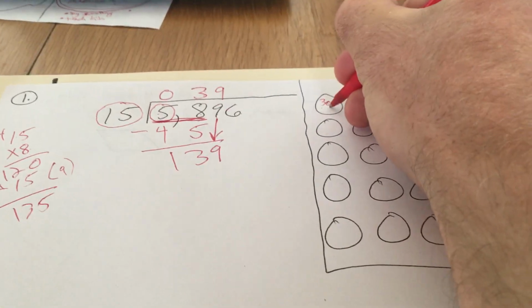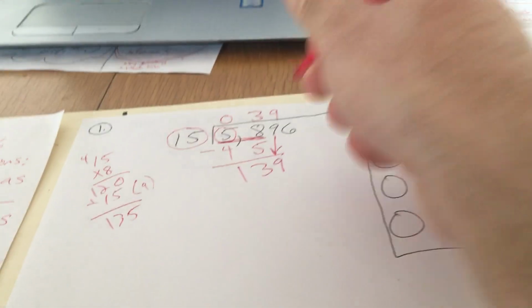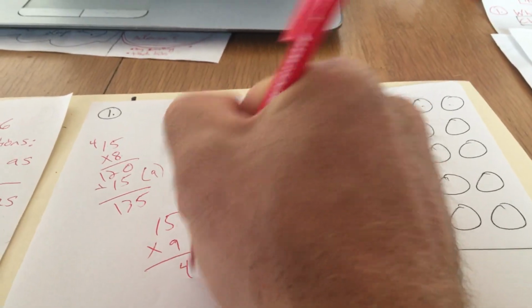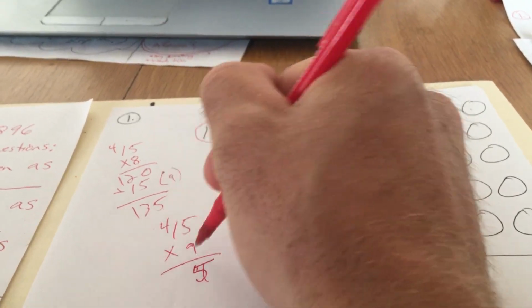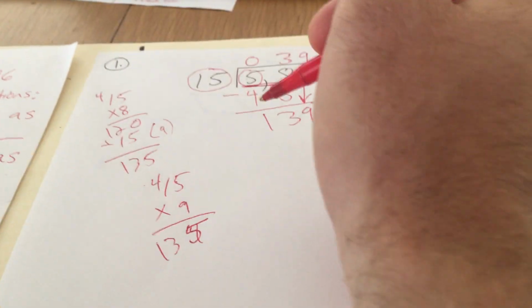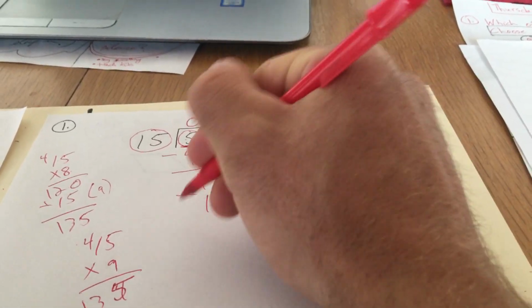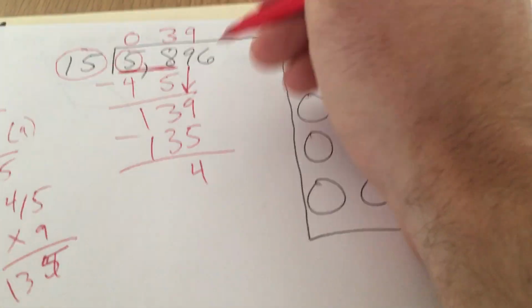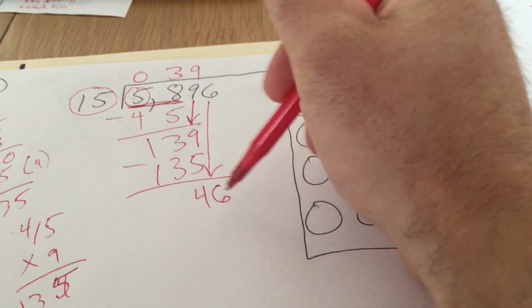So 9 tens, which are 90, can go into each of these groups. Okay, so 9 times 15. I'm just going to check that again one more time. 9 times 5 is 45. That's 135. Okay. So 9 times 15 was 135 tens. So we subtract. We still have 4 tens that didn't fit into those 15 equal groups. Now we're going to bring down the 6 ones. So now we have 46 ones.